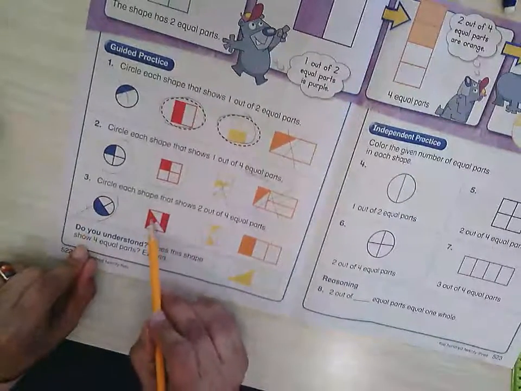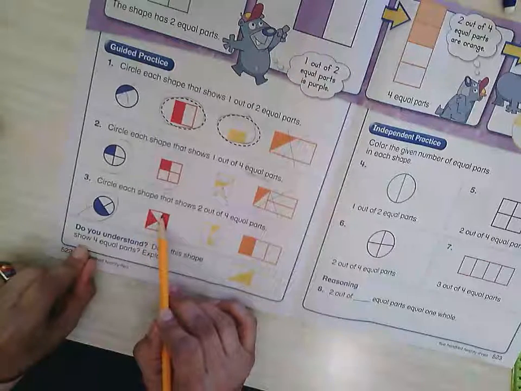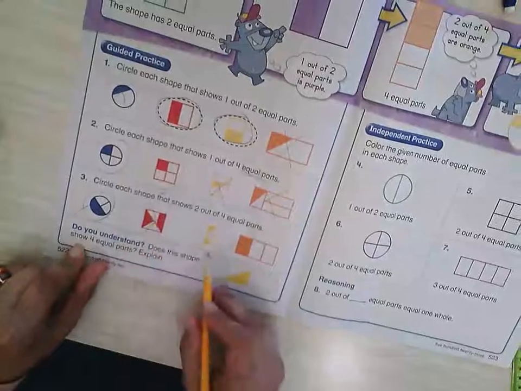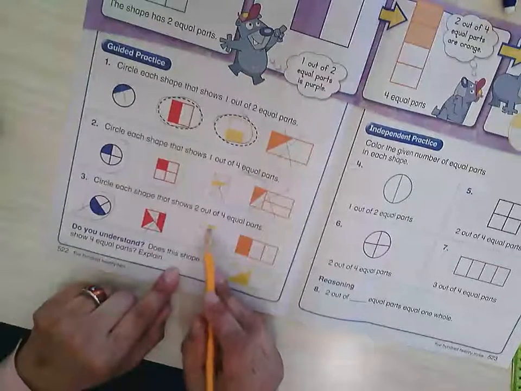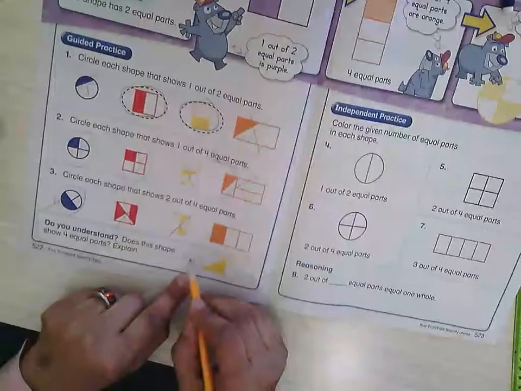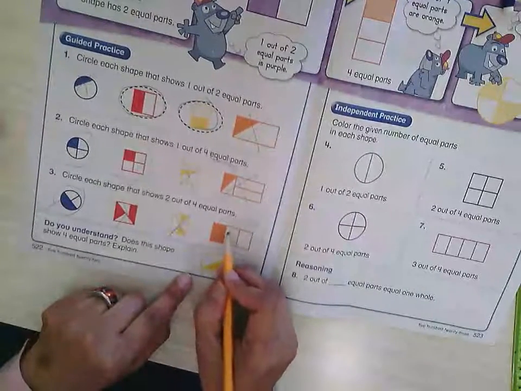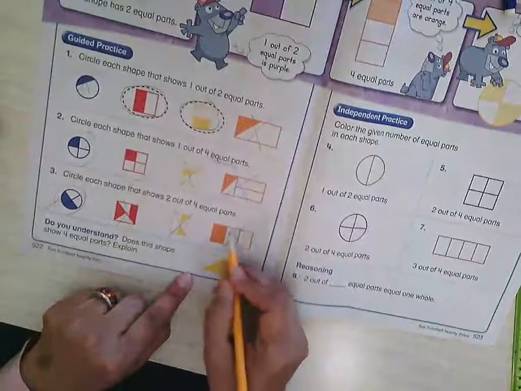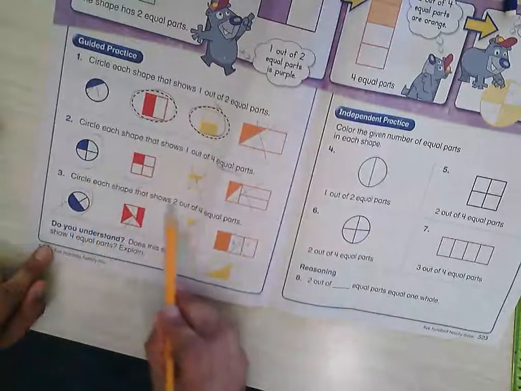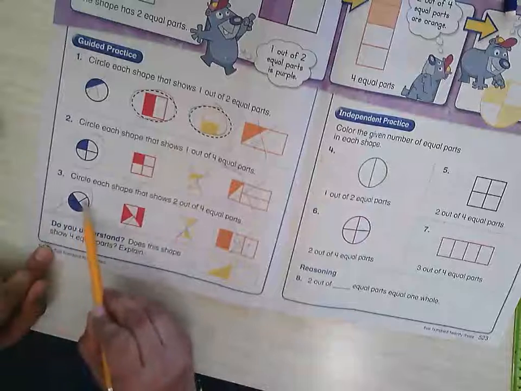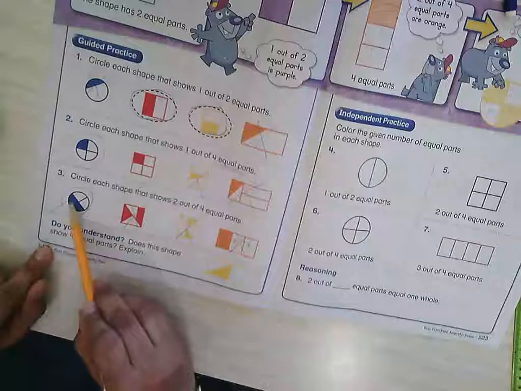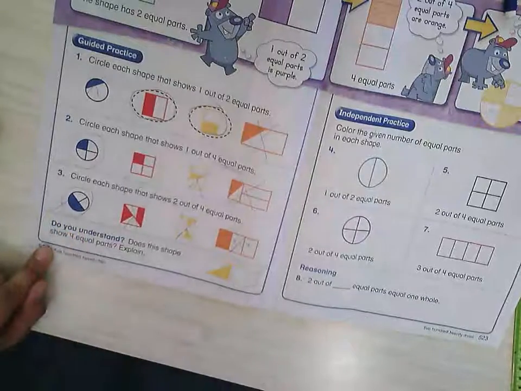Do I see 4 equal parts? No. I see 4 parts but not equal. So this is no. Do I see 4 equal parts? No. Do I see 4 equal parts? No. I see 3. 1, 2, 3. So also this I cannot. So only the one that answers my question, divided into 4 equal parts and 2 are shaded, that's the one I circle.